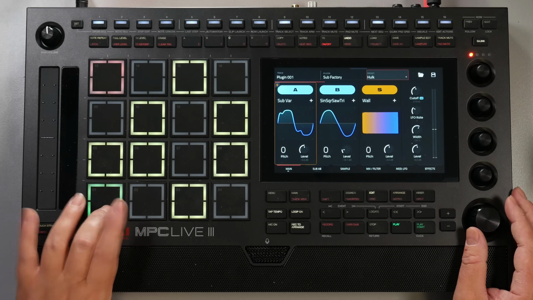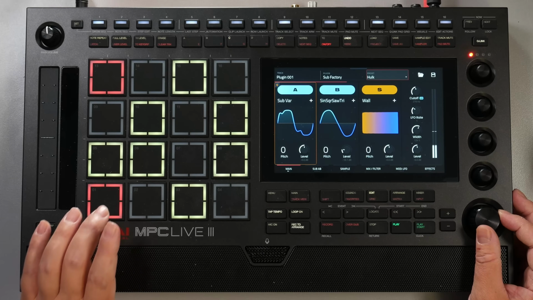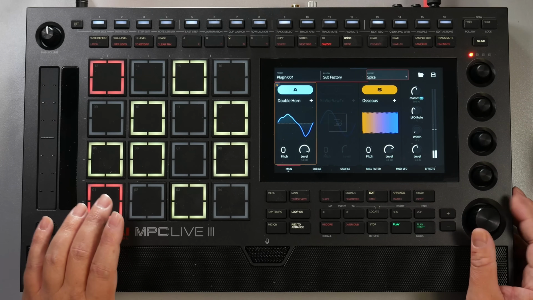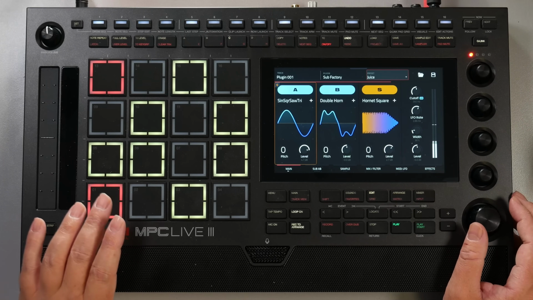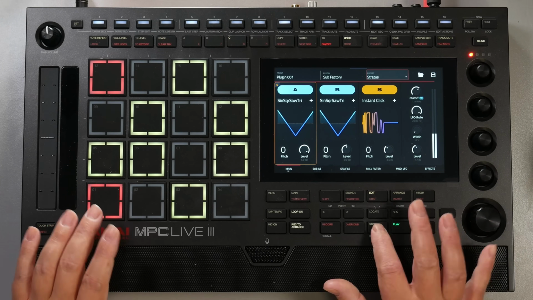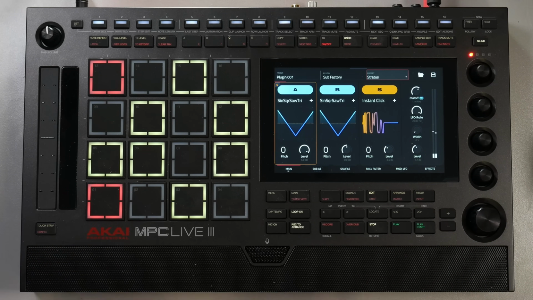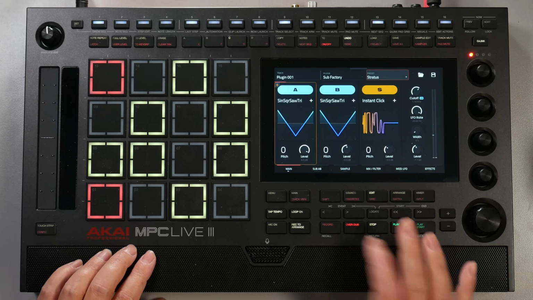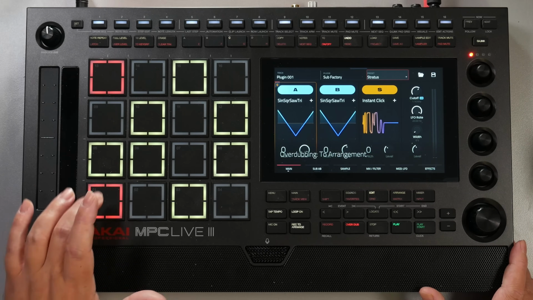You can see how fast these load up. I'm just gonna go back to Stratus. I like the sustain on that. Keep it nice and simple. I think that sounds good. Overdub, play start.